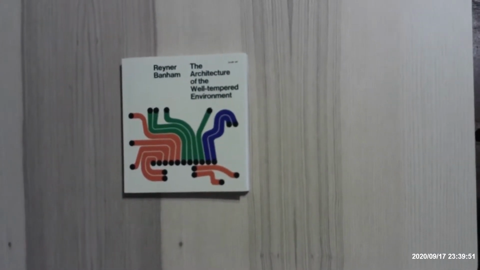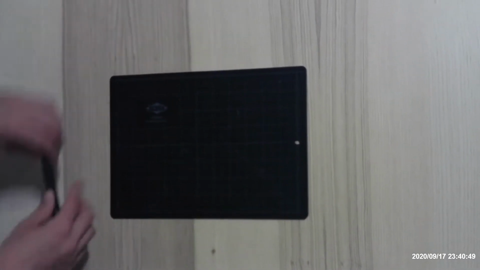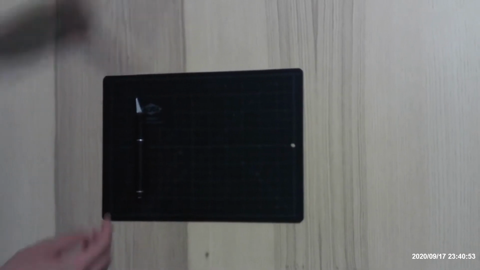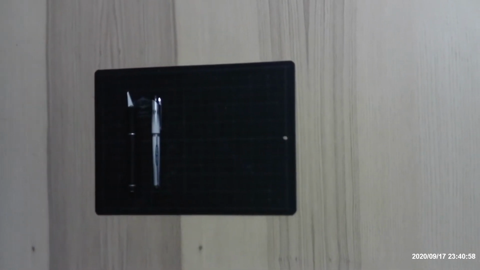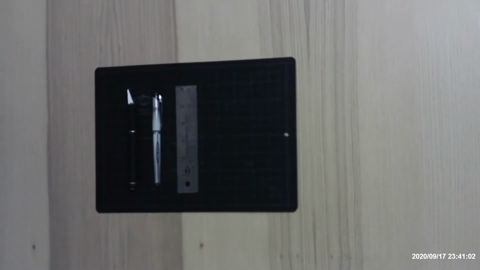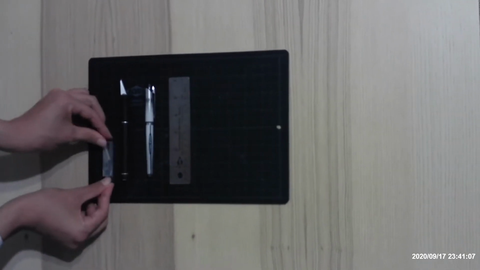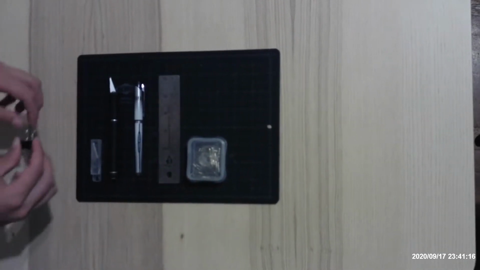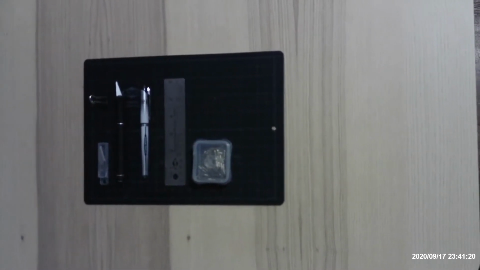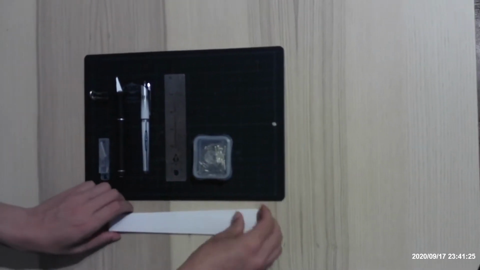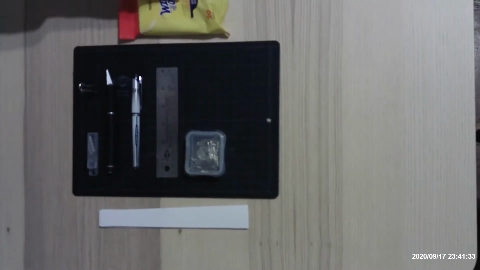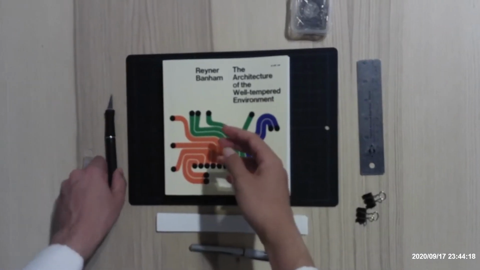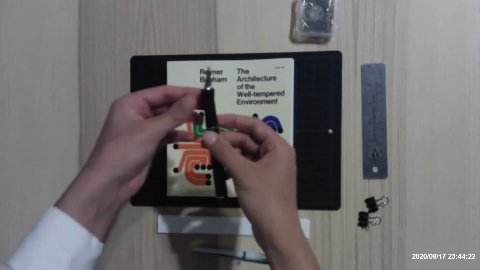Today we'll be dissecting Reyner Banham's book, The Architecture of the Well-Tempered Environment. In order to dissect a book, you need some simple tools: an X-Acto blade, a pen, a ruler, some more X-Acto blades for your X-Acto blade, pins, and clips, as well as paper strips to label the pieces that you dissect, and wipes to make sure your work area is clean.